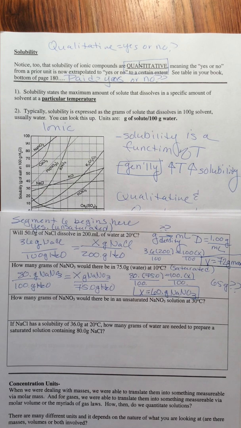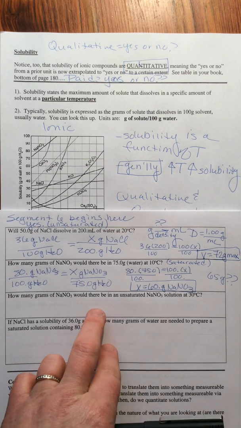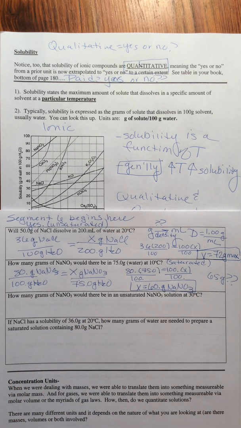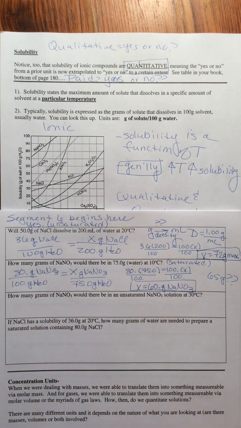At this point, what I would suggest doing is stopping the segment, try these two on your own, and come back and check your answer. So that's what we're going to do. We're going to stop here. I will give you answers here, and then we'll start the next segment.